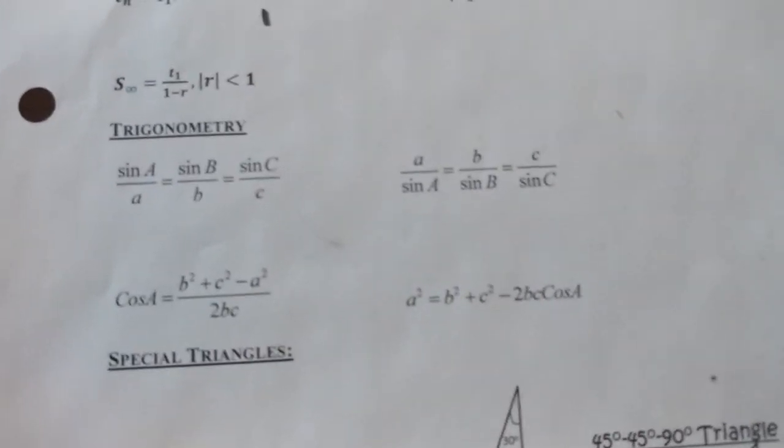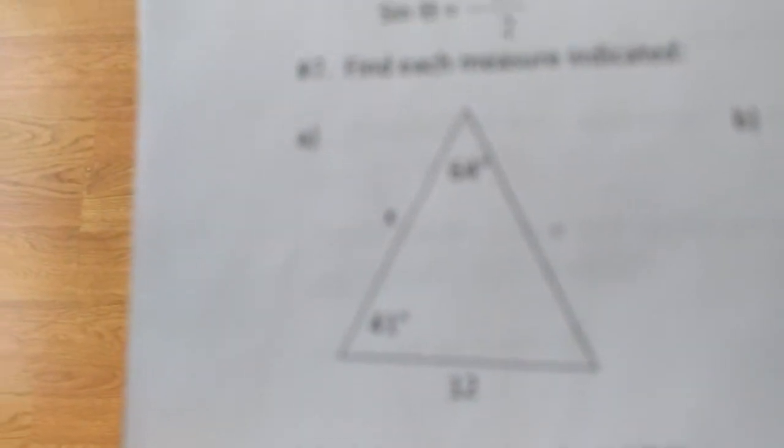Well, because we have opposites, we're going to definitely be using sine law, and again, this is an angle-side-angle triangle. So yes, sine law is going to be the one we use here. So notice x is our missing side. X is our missing side.